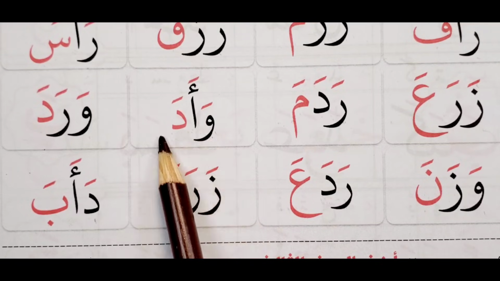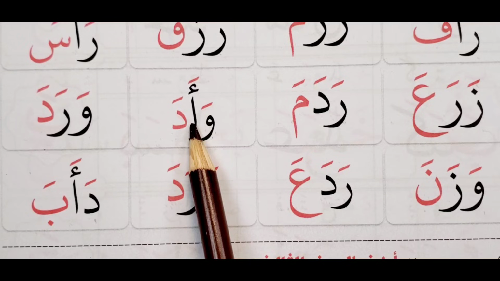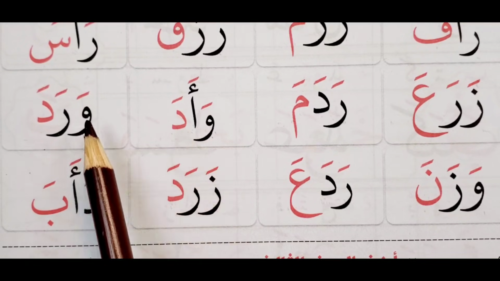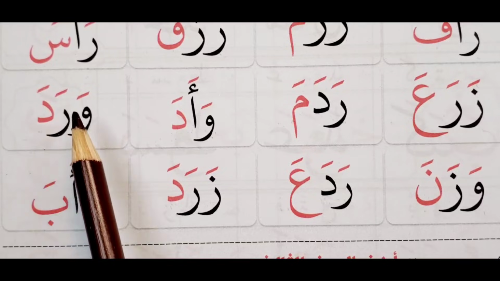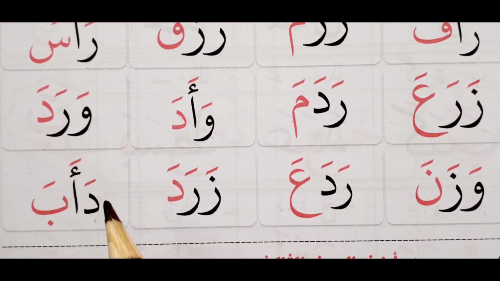Wa-a-da, wa'ada. Look, waw is a non-connector, alif is a non-connector, dal is a non-connector. You cannot connect all of them. Wa-ra-da, warada. Look, you cannot connect all of this. Okay, don't forget about that.